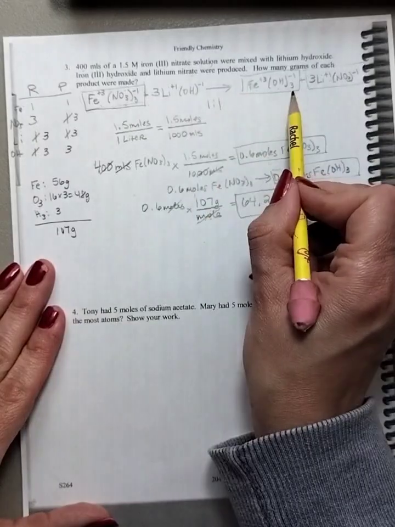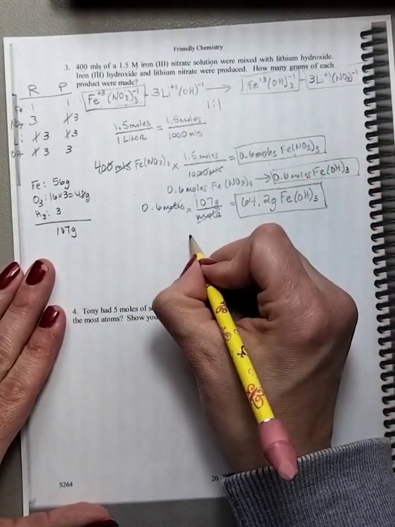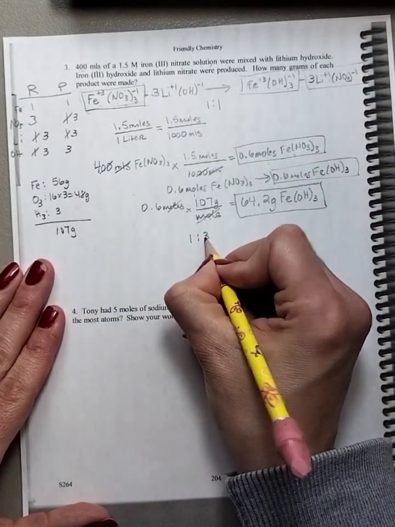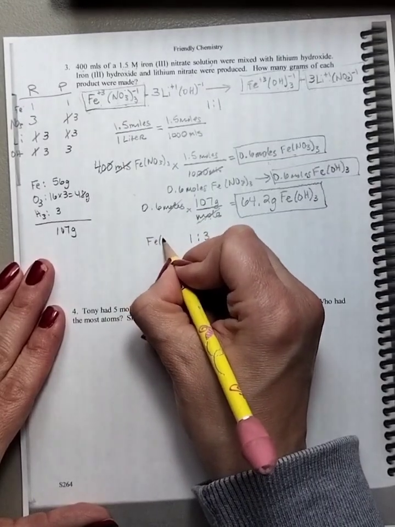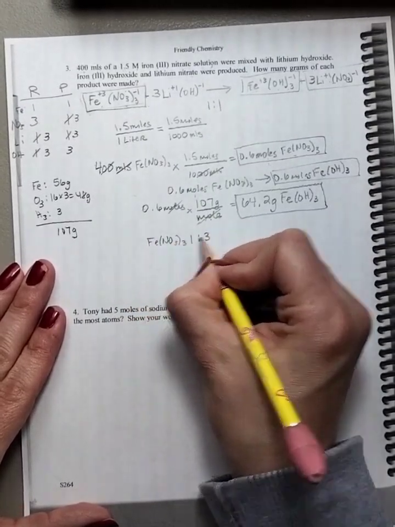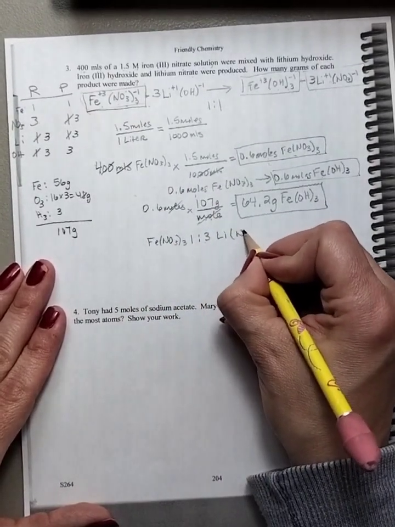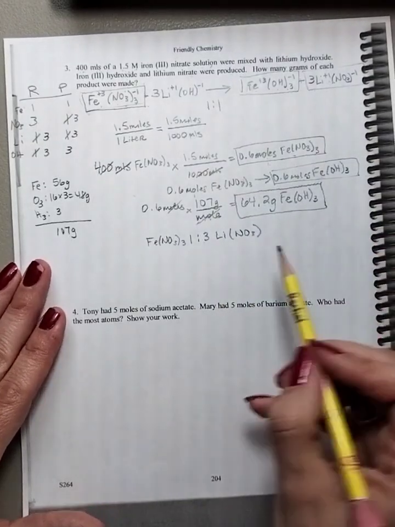So my mole ratio now is different. It's 1 to 3. So 1 to 3, and I'm going to put this as FeNO3, 3 to LiNO3, right?